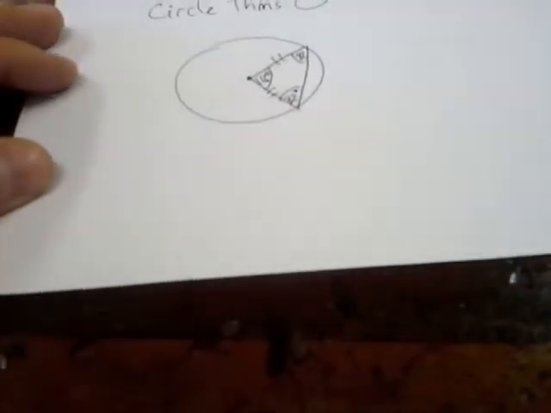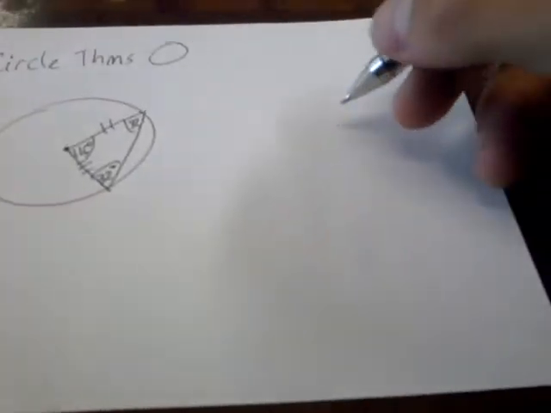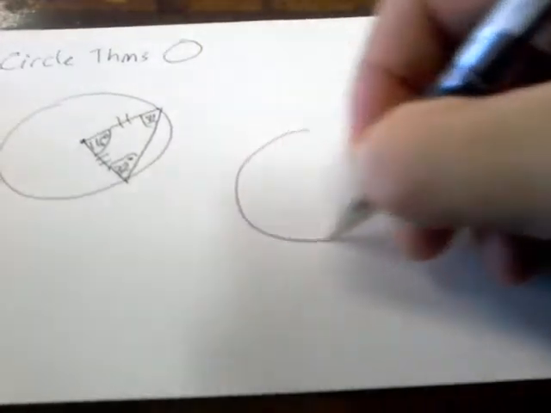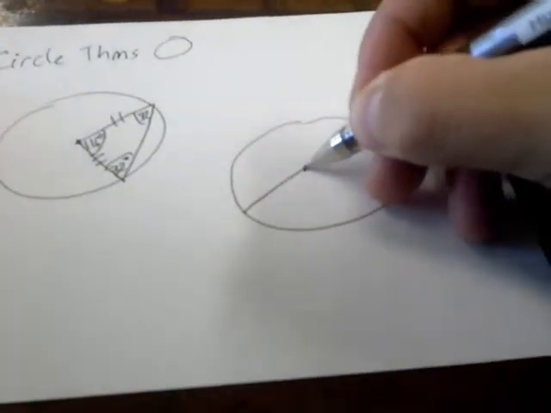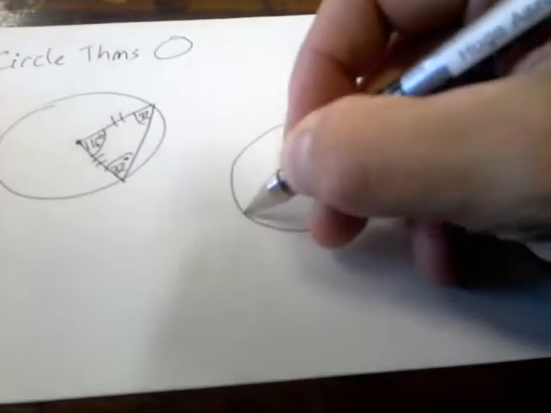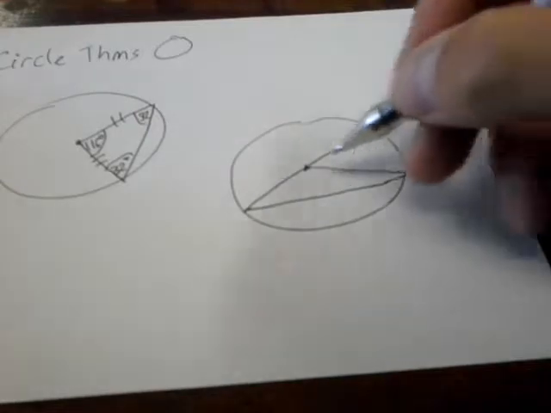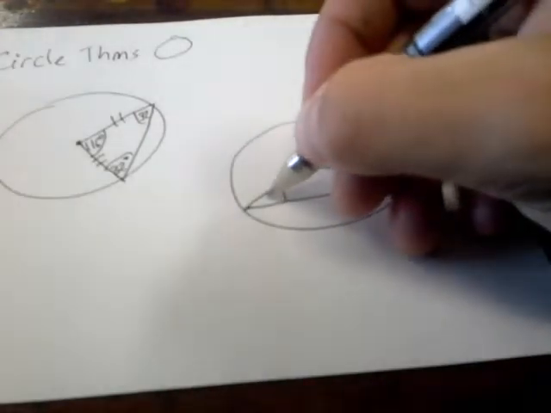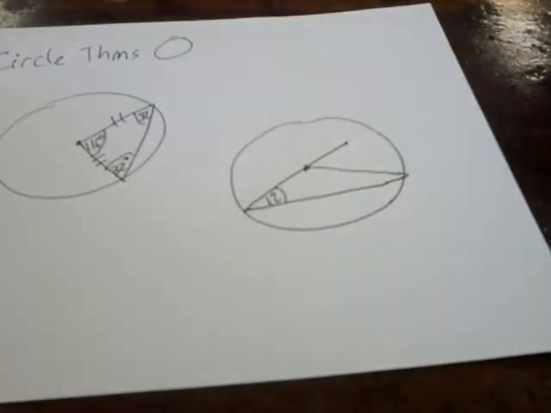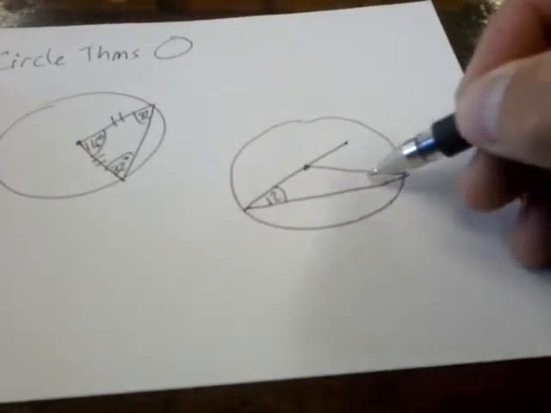Okay. Another example, also fairly straightforward. I'll do it here. Okay, so now let's imagine that I'm told that this angle here is 12 degrees, and I want to find this angle in here. Well, I can do that quite straightforwardly.